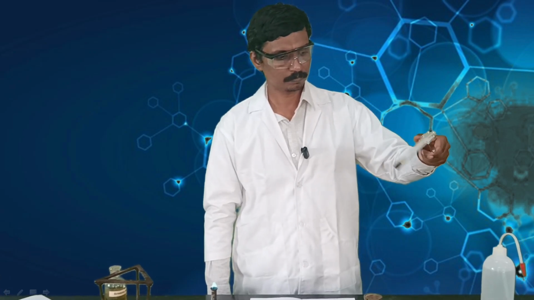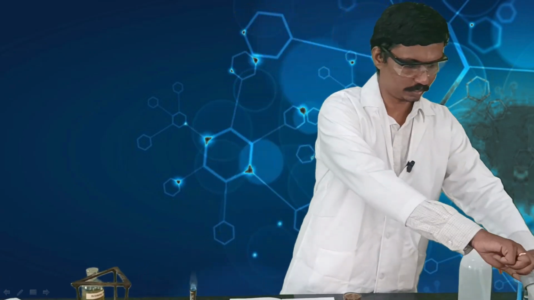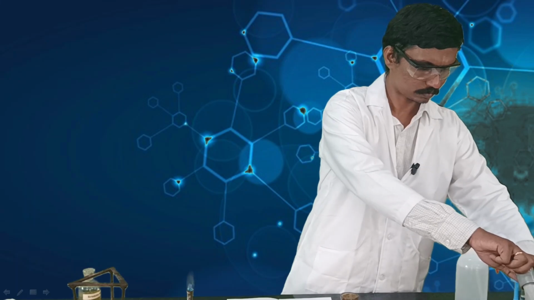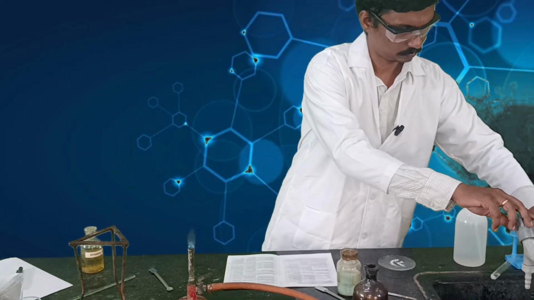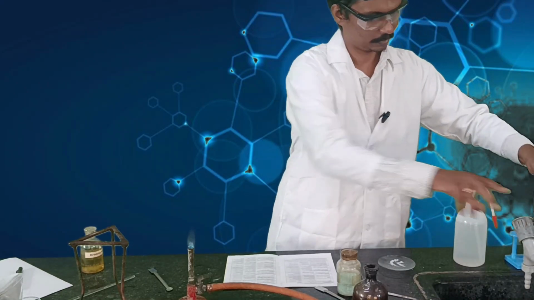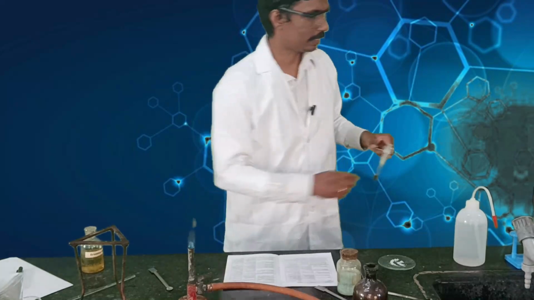Don't immediately keep it under tap water. What will happen is that if this hot test tube is kept under the tap water, a crack can develop and it can also explode and spill on you. So what you do is just wait for some time, and then you can run cold water on top. Once this is done, you then add a few drops of concentrated HCl. So I'm just going to add a few drops of concentrated HCl.